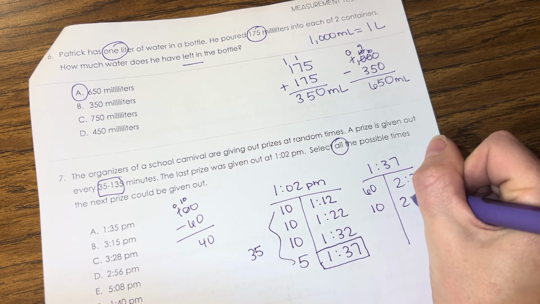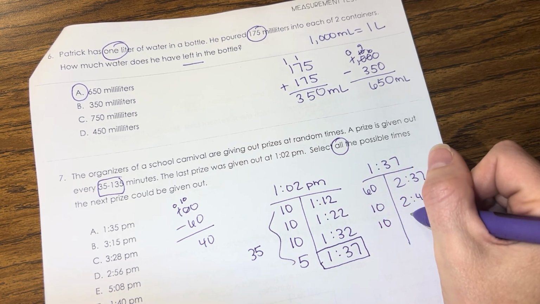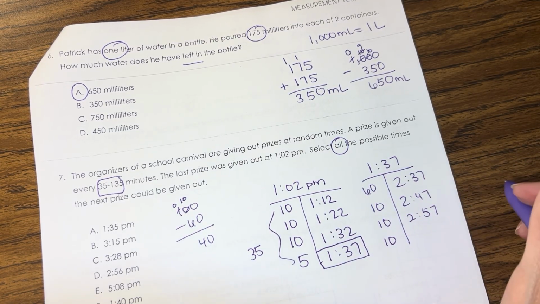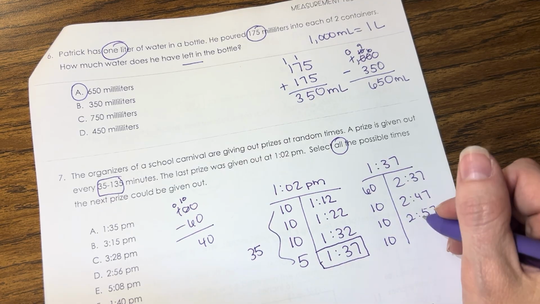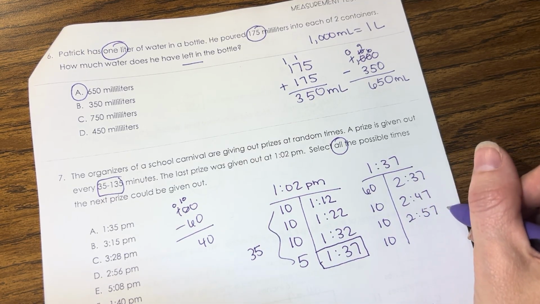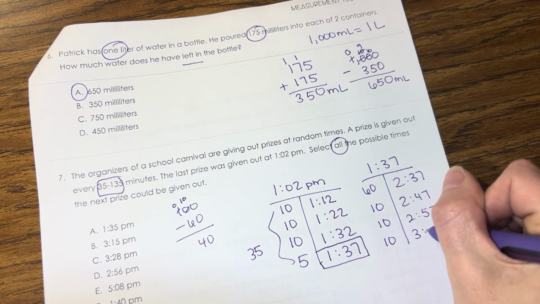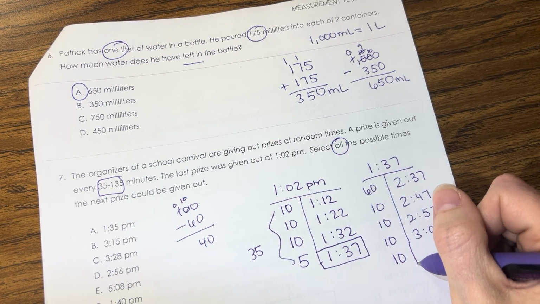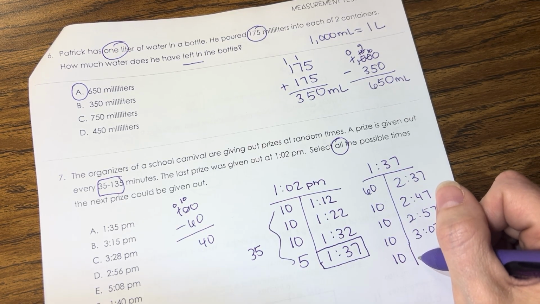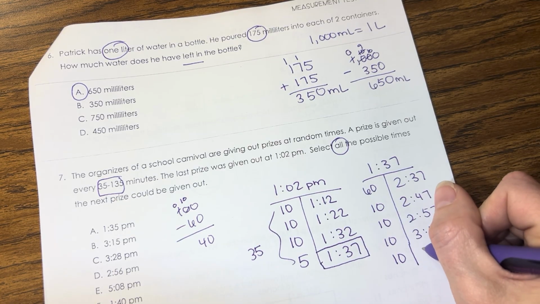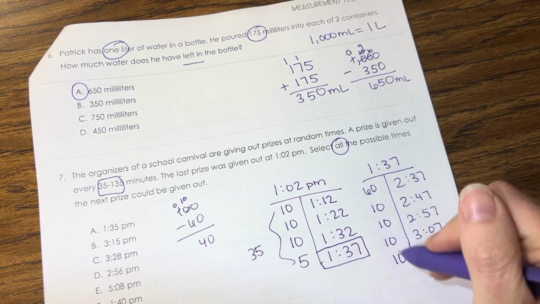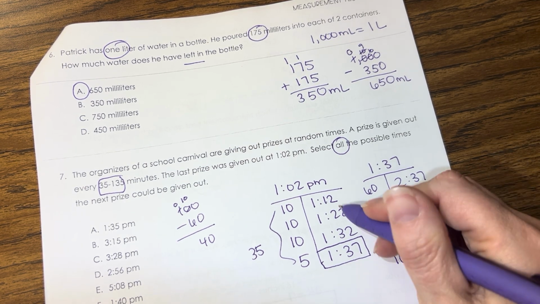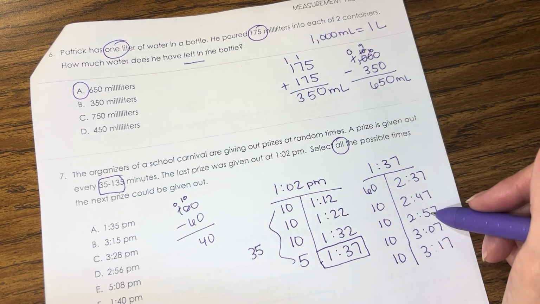So 10 would be 2:47. Then another 10 would be 2:57. Another 10. Remember, now I'm going past 3 o'clock, because when I get to 2:59, I have to go past 3 o'clock. So I have 2:57, so that would be 3:07. So I'm at 10, 20, 30, and then 40 would be 3:17. So this is 100 minutes. So 3:17 is 100 minutes, because this is 35 minutes plus 100 minutes.